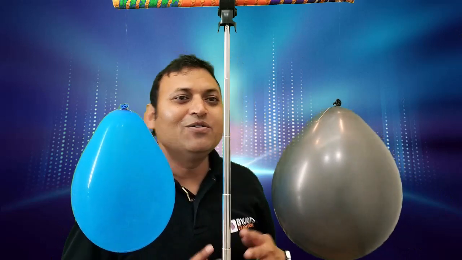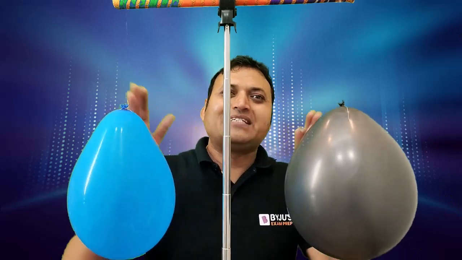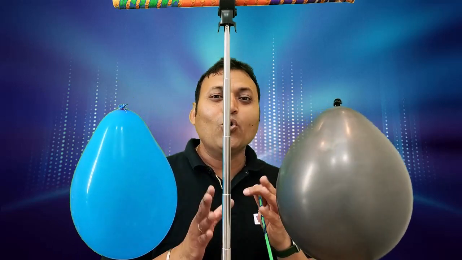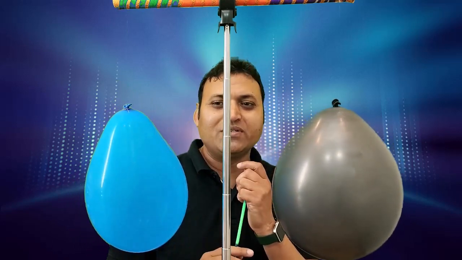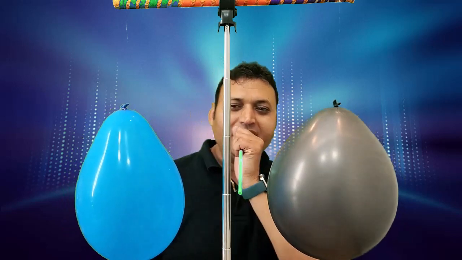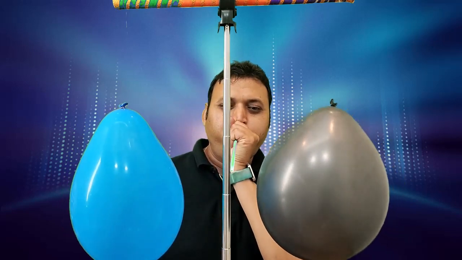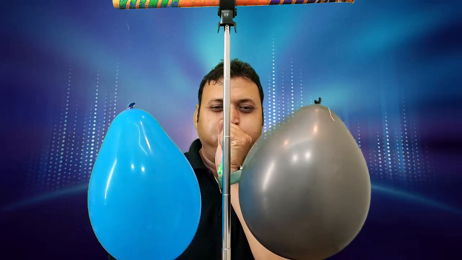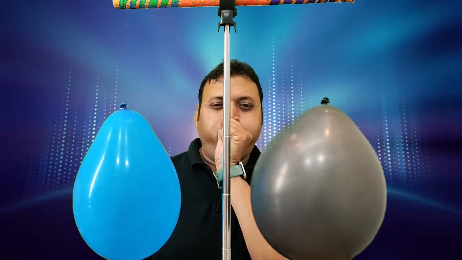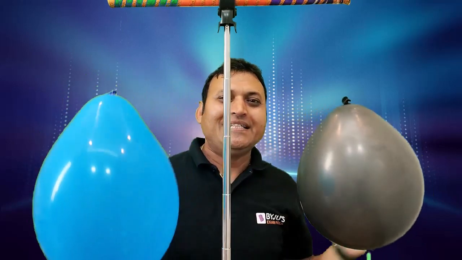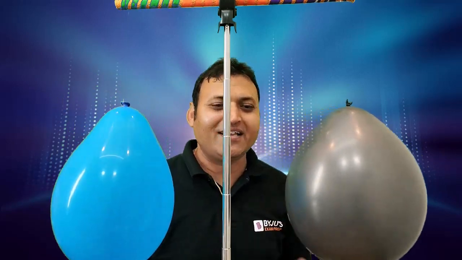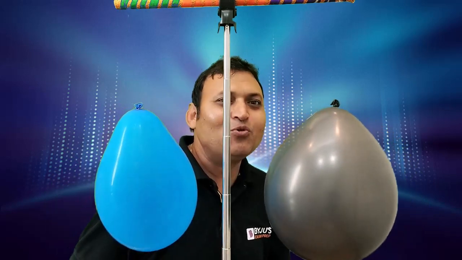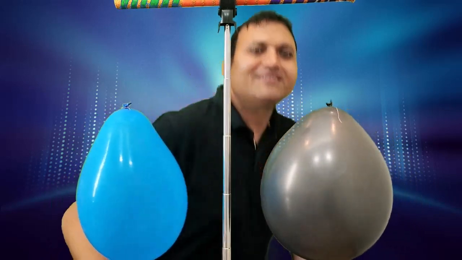So guys, now there are two balloons which are separated by some distance, hanging balloons. If I blow some air between the balloons, what will happen? Let us find it out. They are coming closer to each other. Can you find out what is the concept? Let us move to the next experiment.